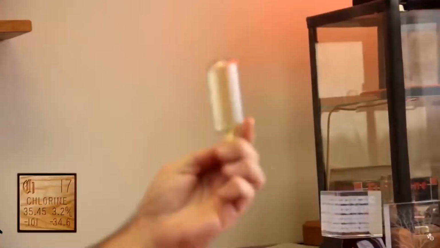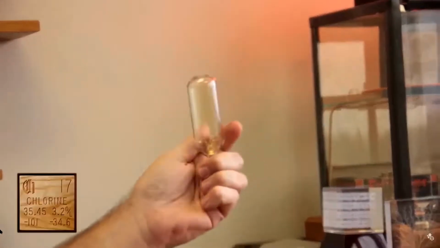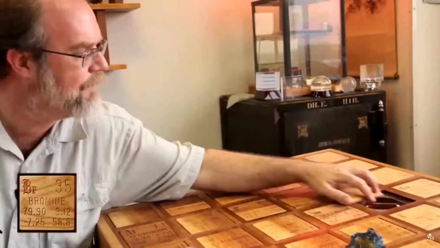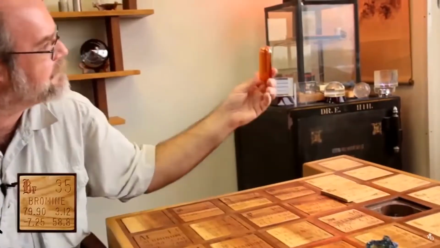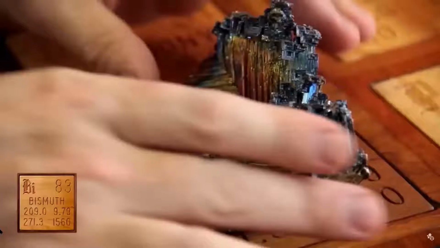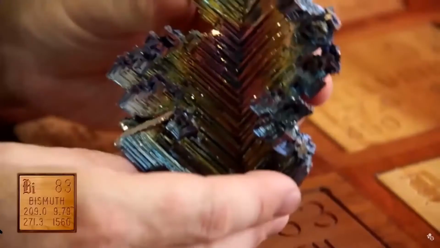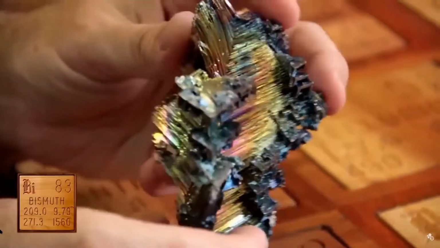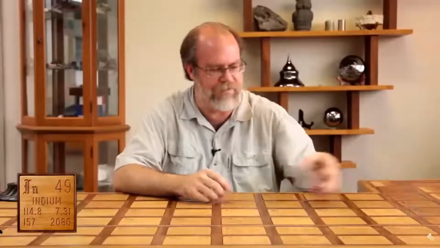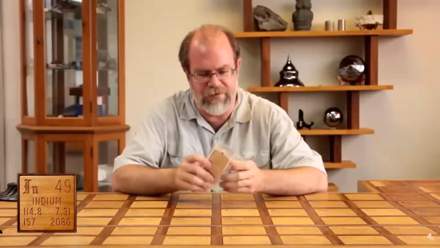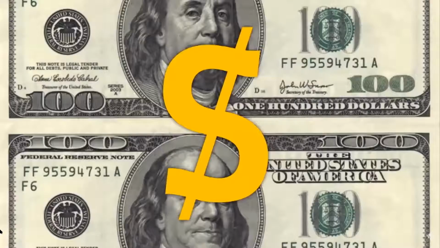Chlorine, if you hold it up to a white surface, you can make out the yellow tint. Bromine, even more so. It's got a much stronger color to it. Bismuth, it just wants to crystallize like this. It's hard to stop it when it cools. This is an ingot of indium, which I got. I think I paid $200 for this.